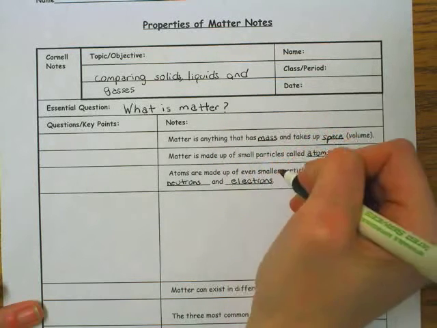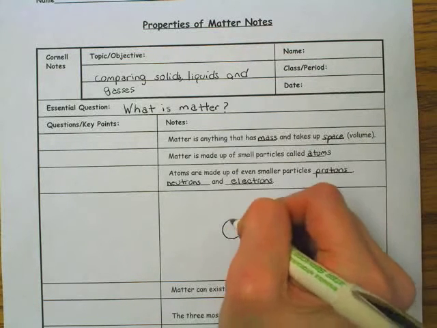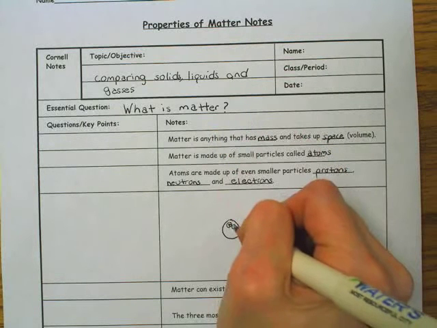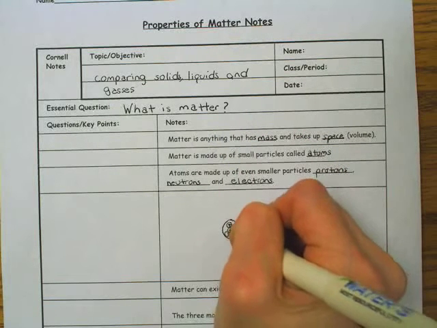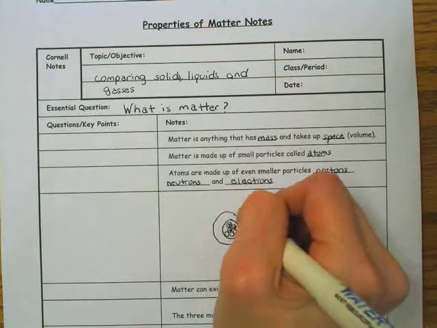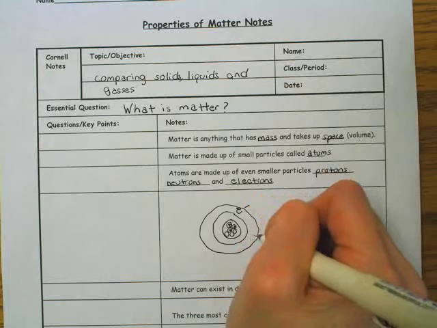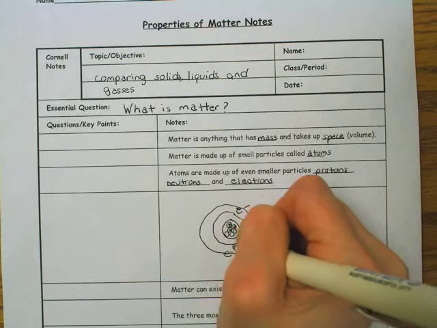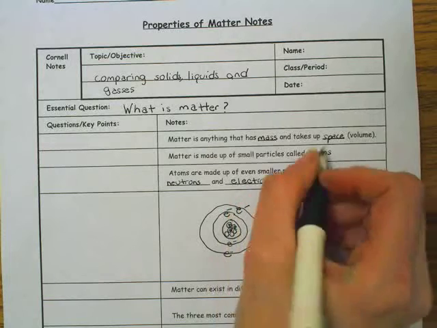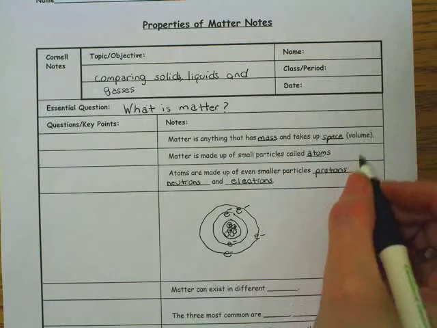We'll get into the specifics later, but basically, what will happen is you'll have a nucleus and you'll have your protons in here, which are positively charged, and you'll have your neutrons, which have no charge. And around it in energy levels or shells will be electrons. We'll get into more of that specifically later, but I just wanted you to get a visualization of what that means.